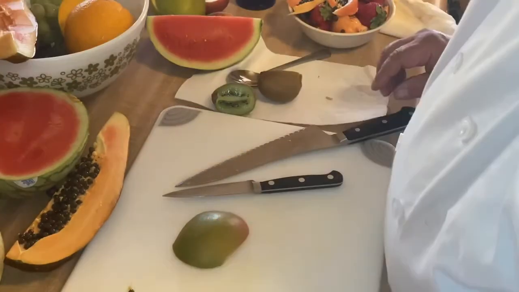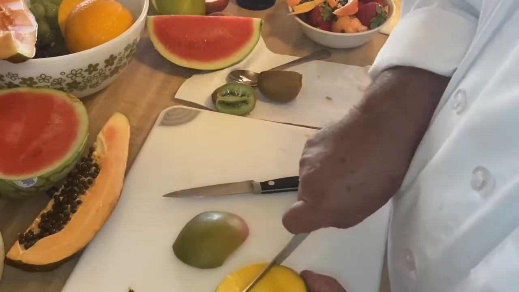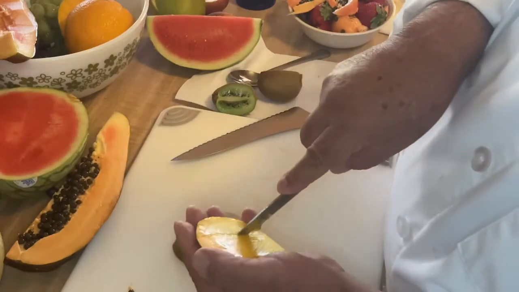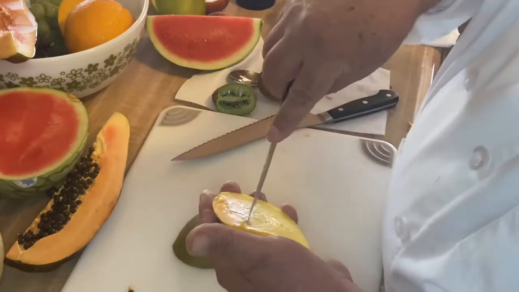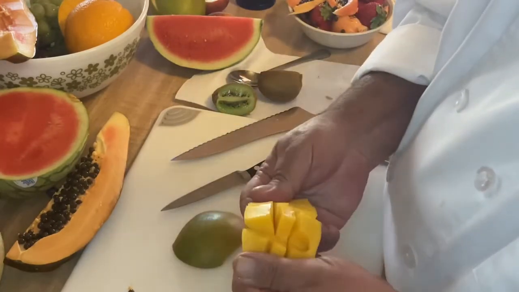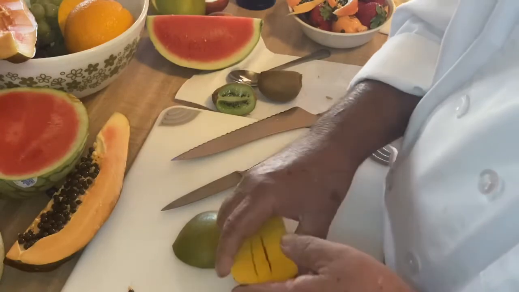Very delightful. The rest of the mango can be sliced away from the pit in the middle, and then you do the same thing with service. All the way down to the skin, cut across, go under the skin, and you can turn it inside out, and that's how you get your mango pieces.